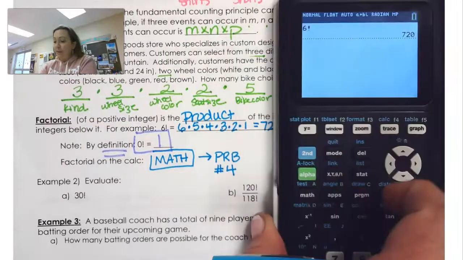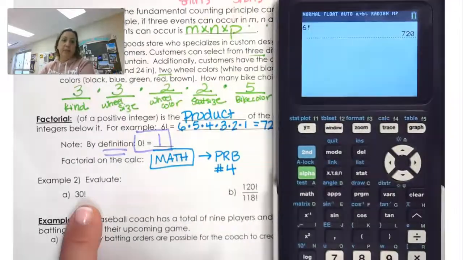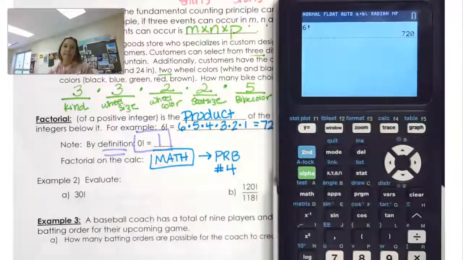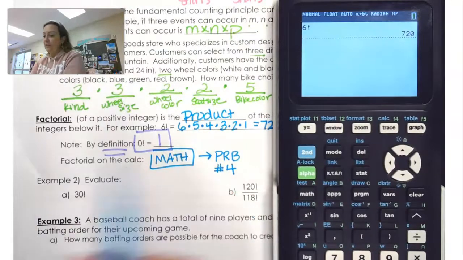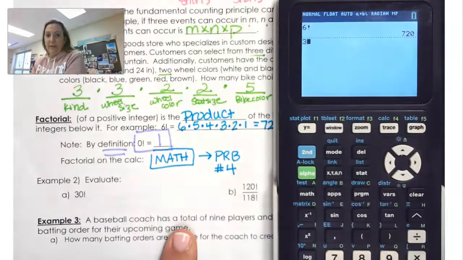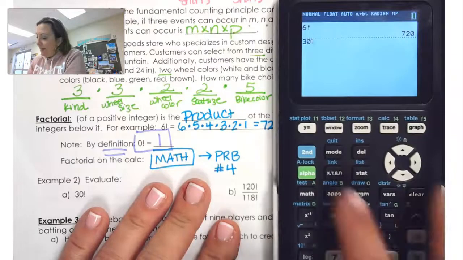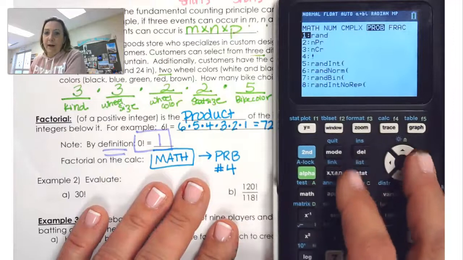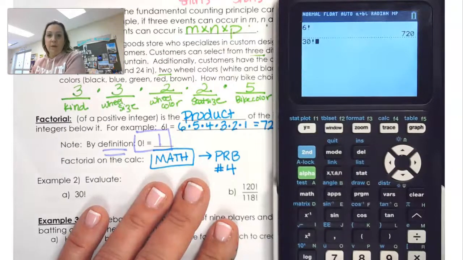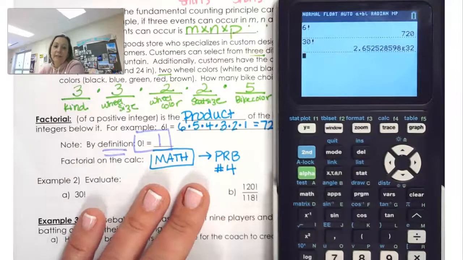So that's going to be much more efficient for something like example 2a, where they're asking us to find 30 factorial. So if I want to find 30 factorial, I'm just going to hit 30 and then math, arrow over to PRB or prob, hit number 4 so that 30 factorial is in my screen and press enter.